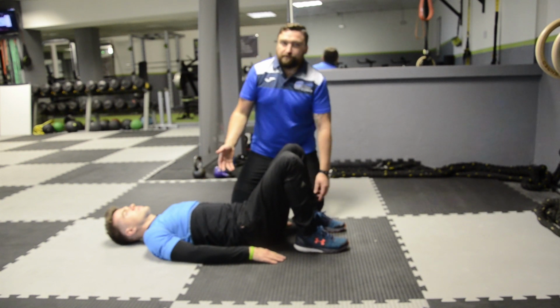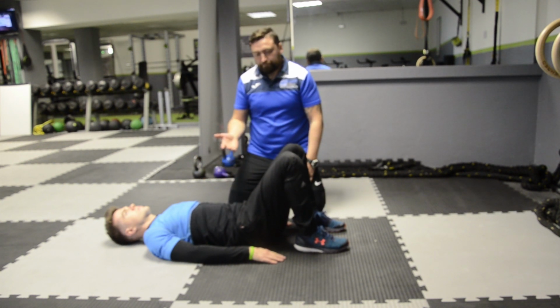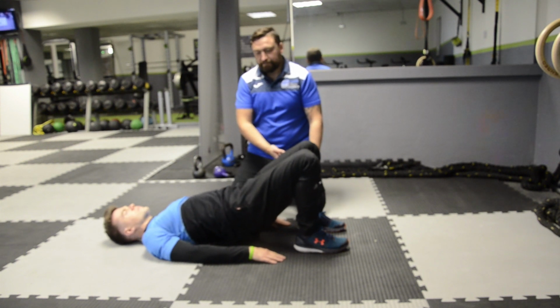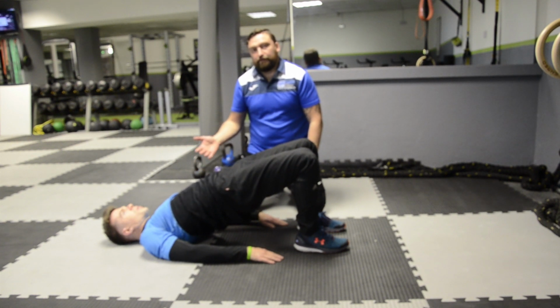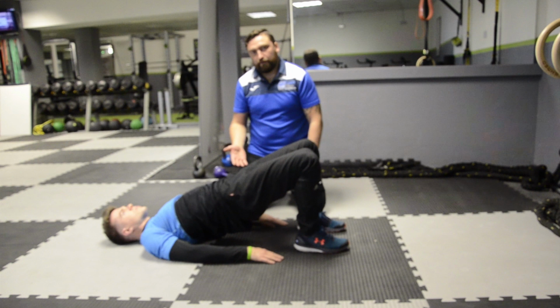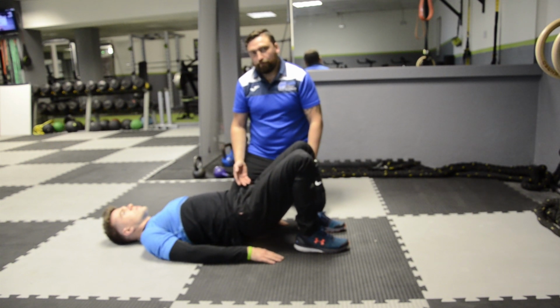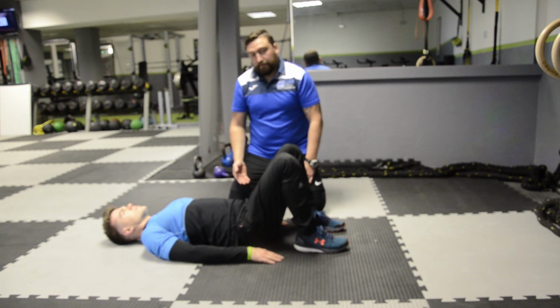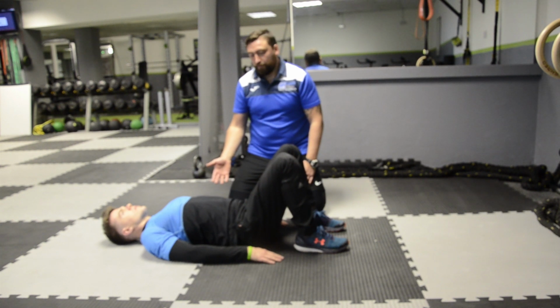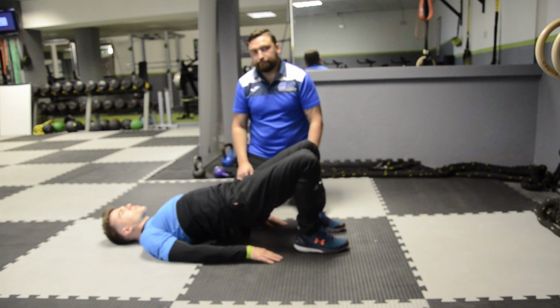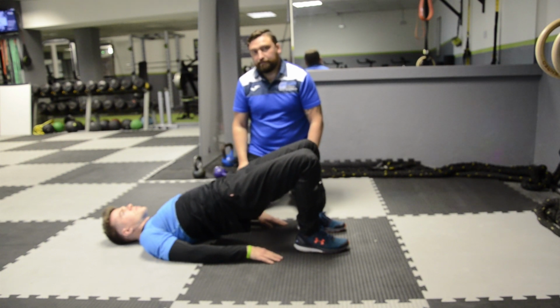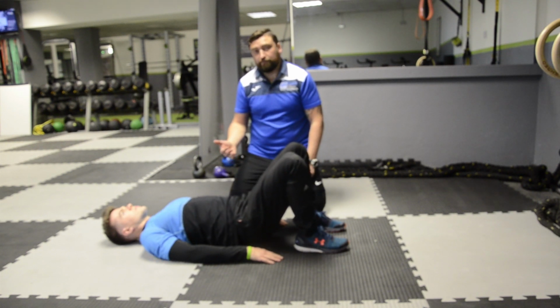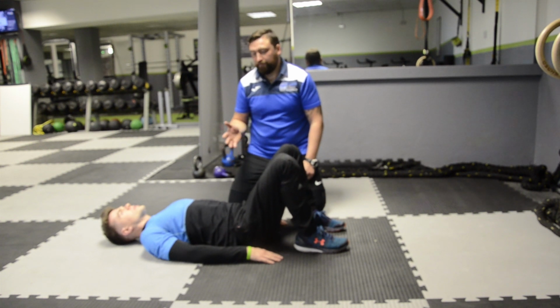From this position, you need to push through your heels and come up. Hold it, exhale, and then slowly go down, back on the floor. Inhale again, slowly go up. You can repeat this exercise for 3 sets of 10 to 15 reps.